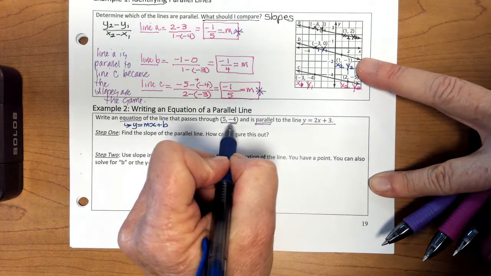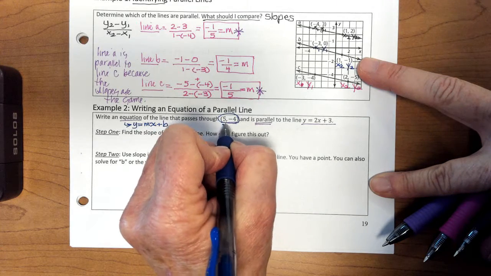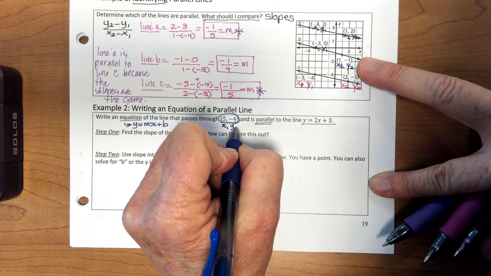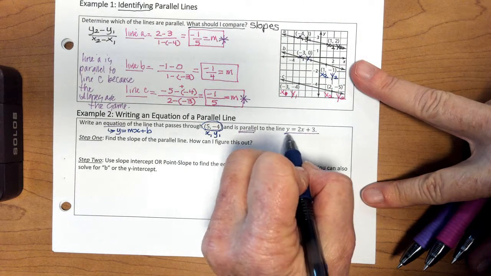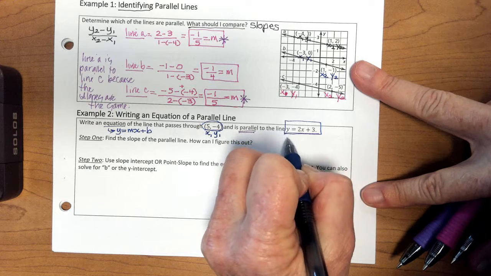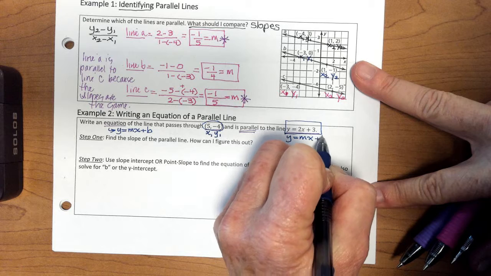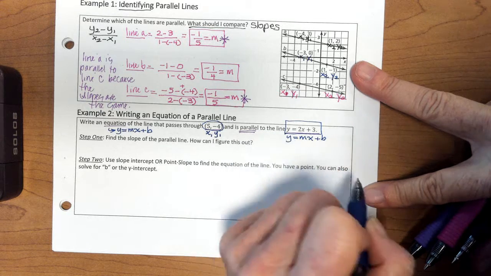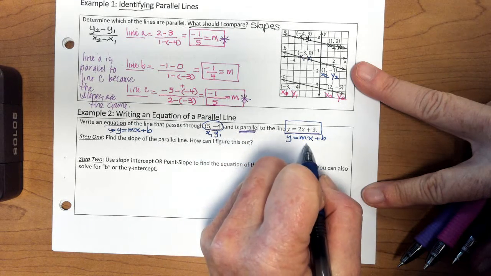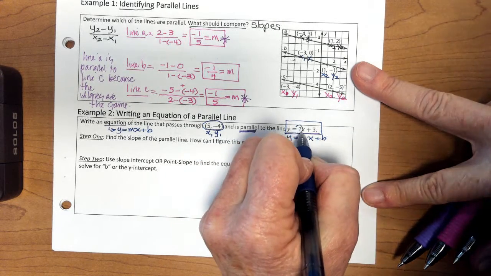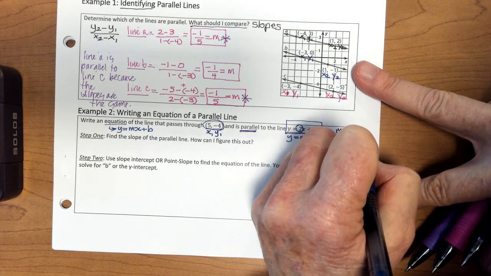I'm also given a point right there. And I know I can label that point x1 and y1. And what else am I given? I'm given an equation of the line right here. I notice that this is y is equal to mx plus b. I know that. And what am I being told about this equation? We're told that my line is parallel to this line. So what do I know from this line? I know what my m is. So my m is equal to 2.